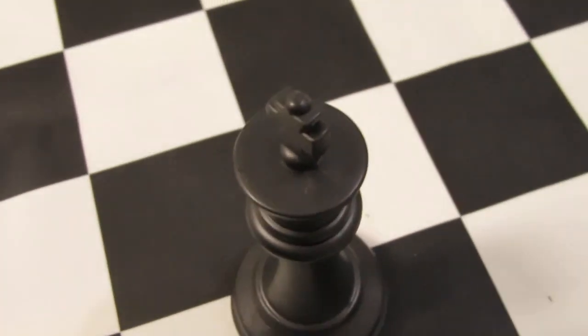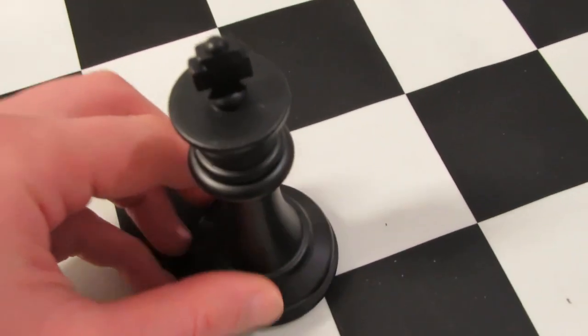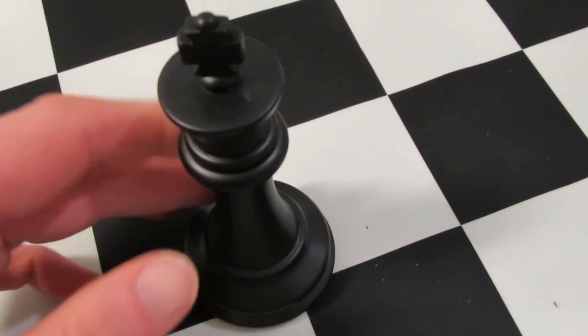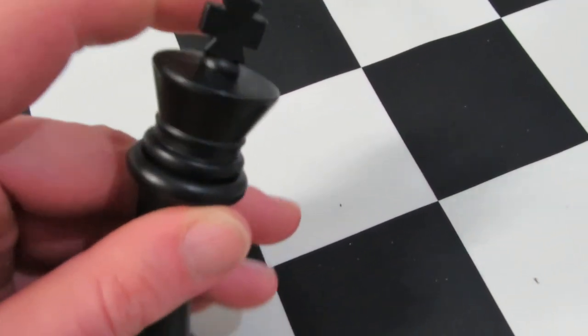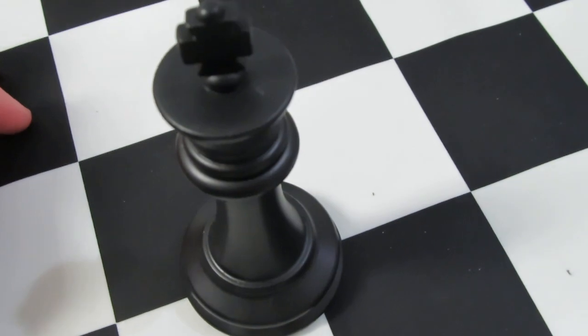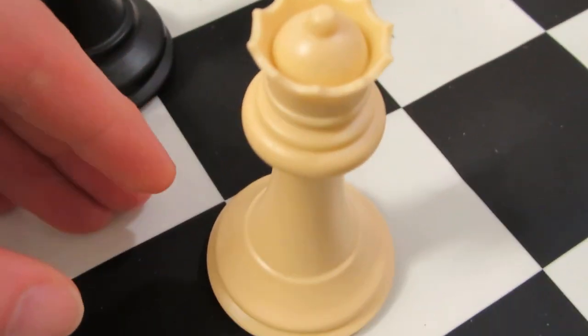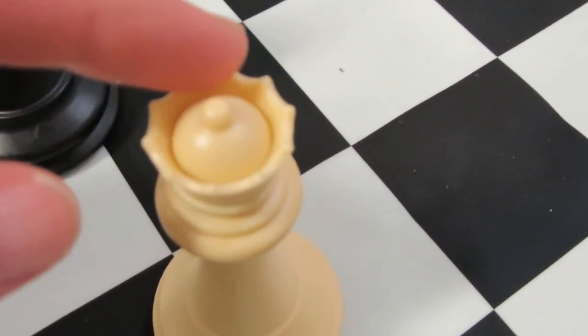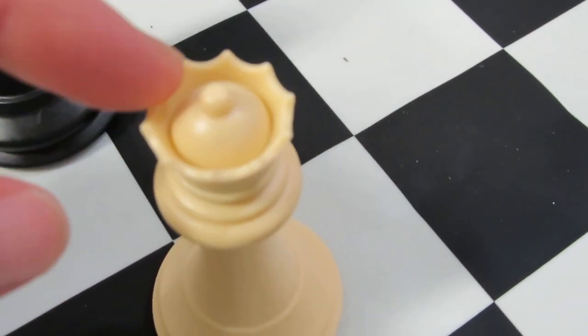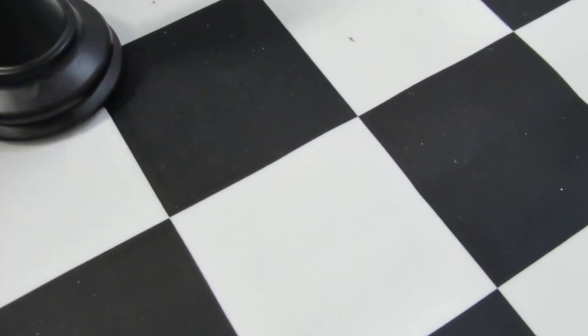This piece is the king. You could tell because it's the tallest piece in the game and usually has a cross on top. The king is the most important piece of the game. The queen, almost as tall as the king, has a pointy crown. It used to be the weakest piece in the game, now it is the strongest piece.